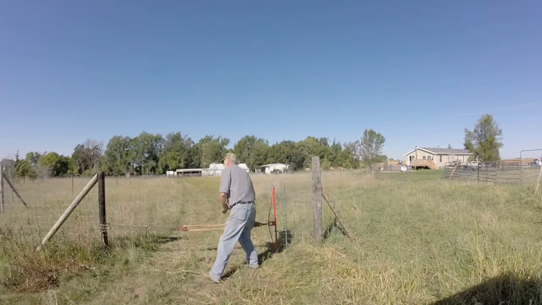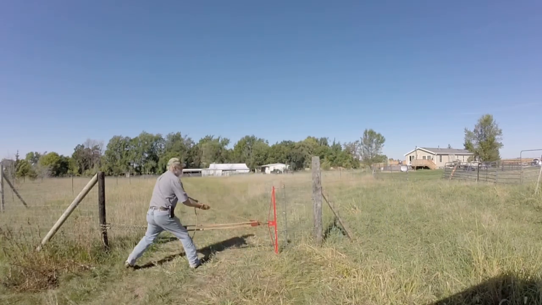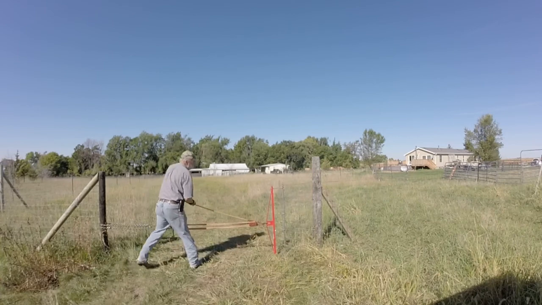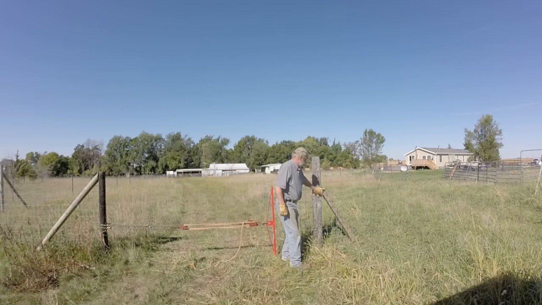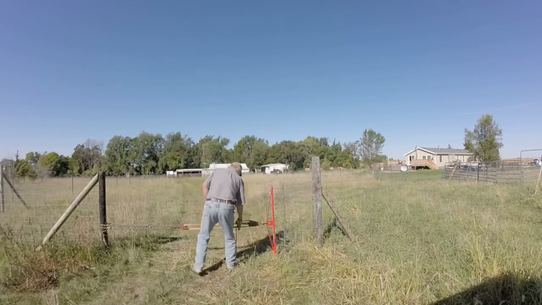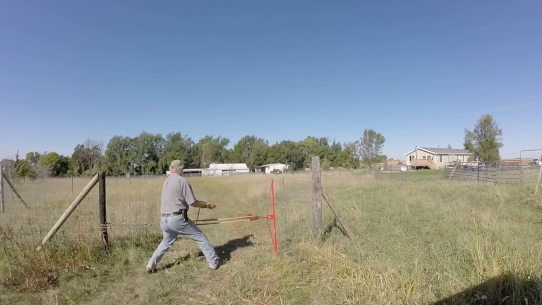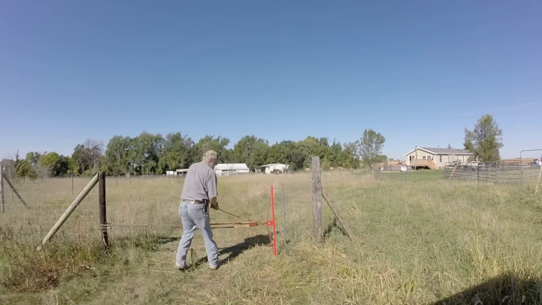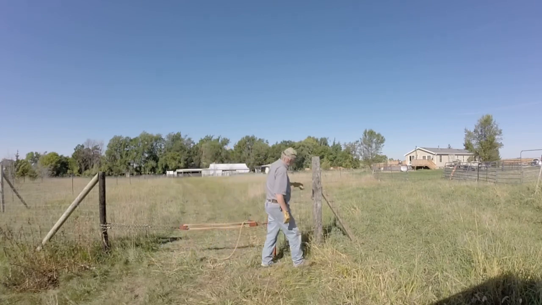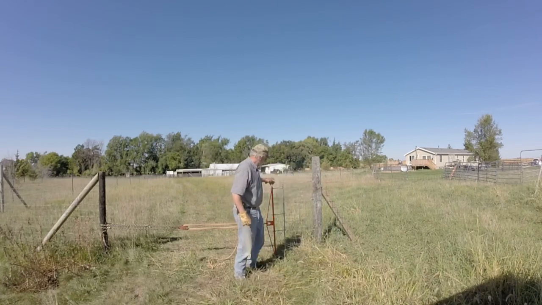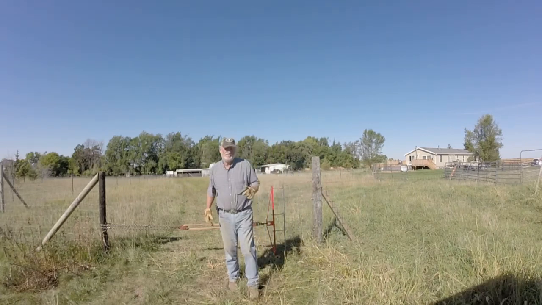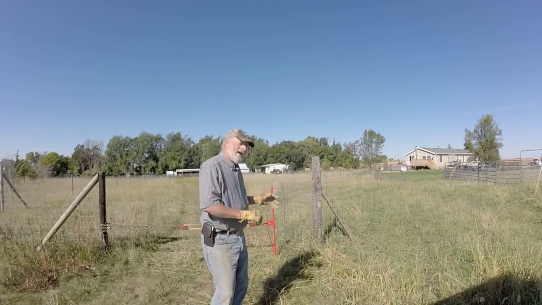Think I can get one more out of that? Oh yeah, there we go. That'll hold. One more. Hang on. Try to get that going out of it. That's got it. That has to be the quickest, easiest fence stretcher I've ever used.